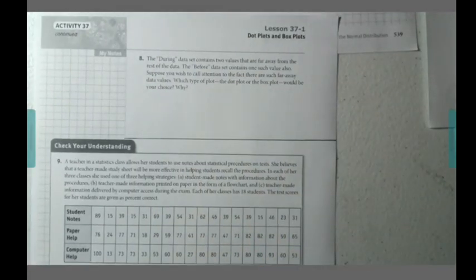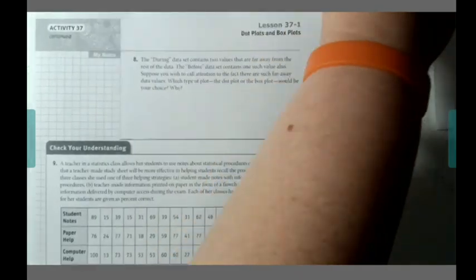Number 8. The during data set contains two values that are far away from the rest of the data. The before data set contains one such value also. Suppose you wish to call attention to the fact there are such far away data values. Which type of plot, the dot plot or the box plot, would be your choice and why? So again, you're going to answer questions 6, 7, and 8.